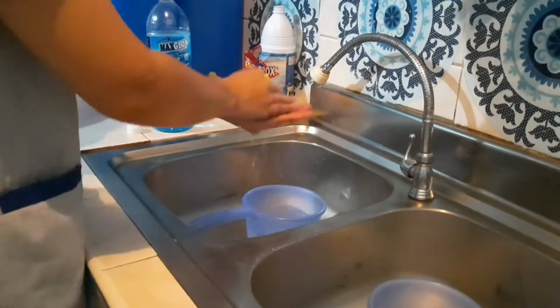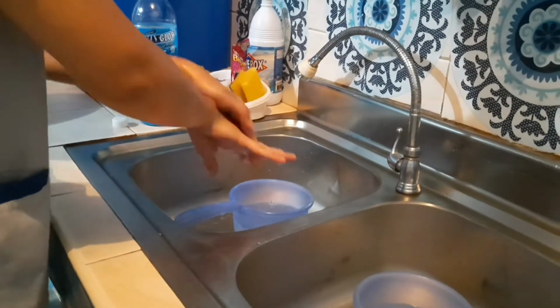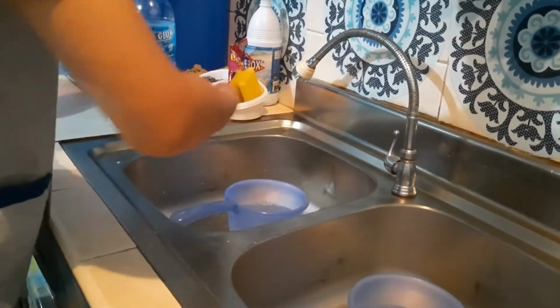And before I verify my newborn's identity, I will perform hand hygiene and wear PPE as needed.